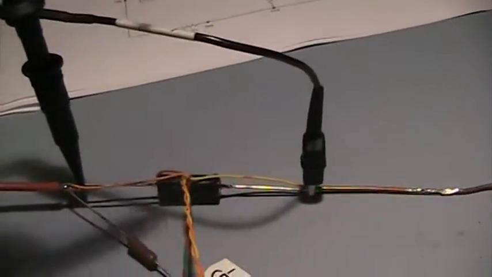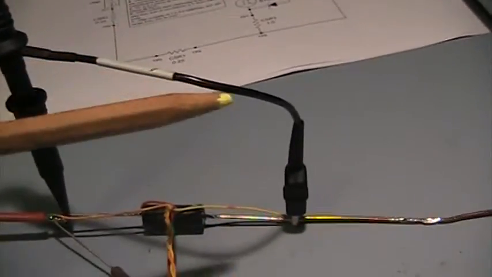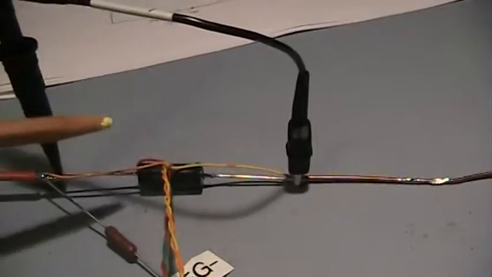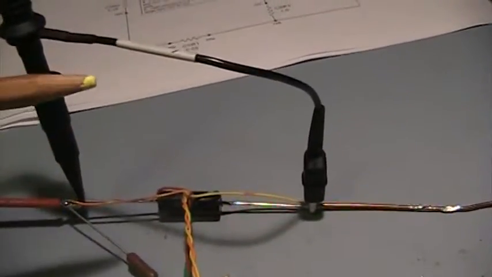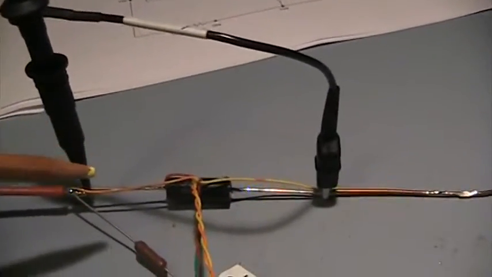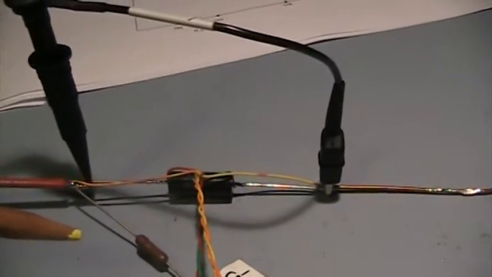If you look at our ground lead, we actually do have part of the ground lead in parallel. Even though it's a few inches away, it's in parallel too. So that ground lead is going to have an EMF induced into it from the high frequency oscillations in the circuit.